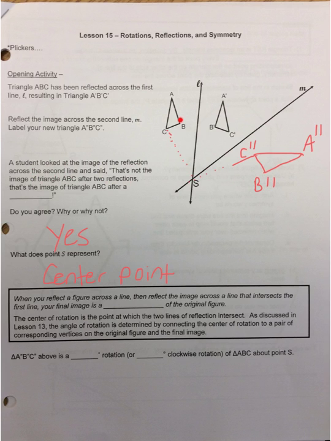You could have done that between B and B double prime, or A to A double prime, and you'd get the same measurement. Down here, when you reflect a figure across a line, then reflect the image across the line that intersects first, your final image is a rotation of the original figure.